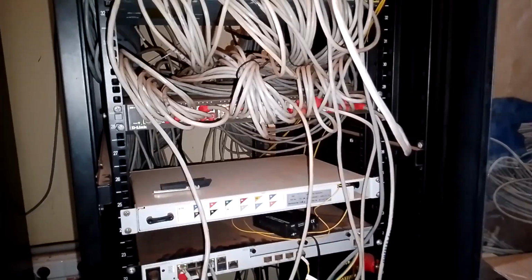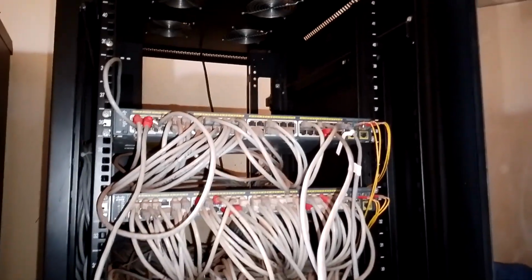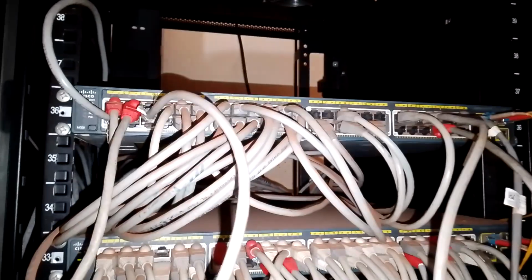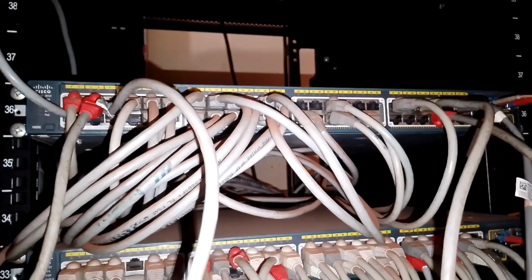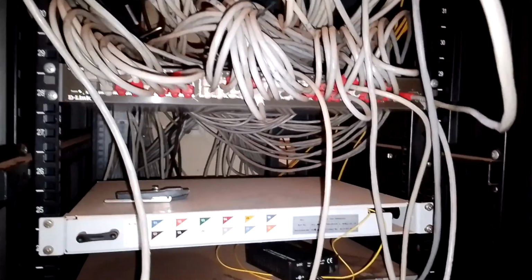Today I'm going to show you what's inside your server room, how everything is connected, how the network is connected, and how the switches work and connect to the ISP.